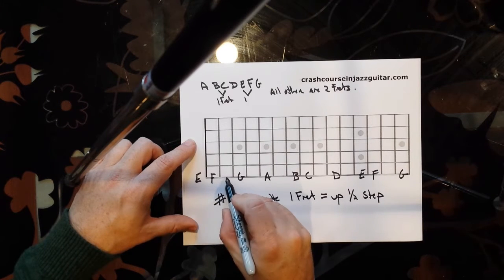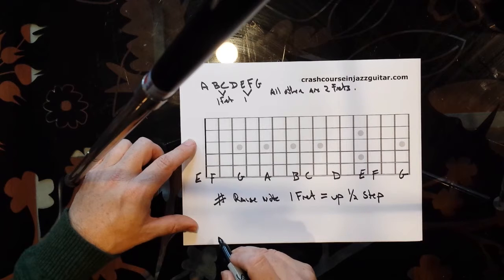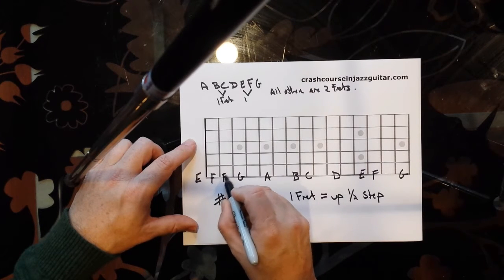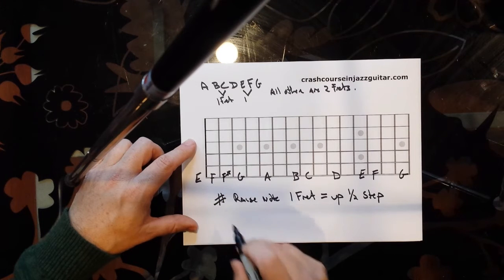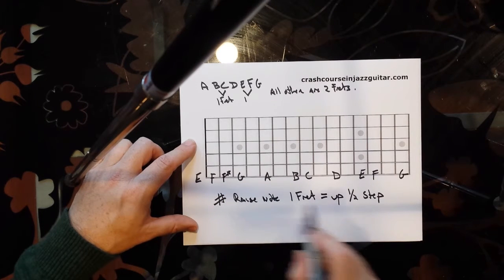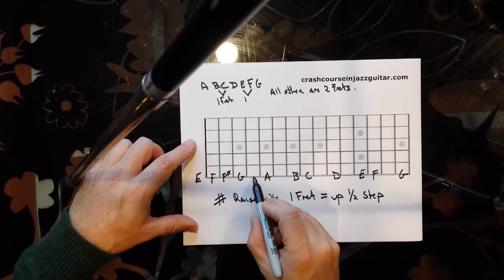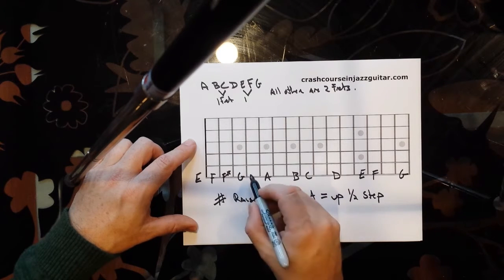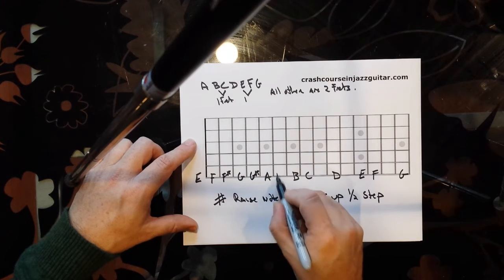So, this note right here, nothing's being played on it. If we're using sharps, it's an F sharp, because we took the F and went up 1 fret. 1 half step, F sharp. So this note is going to be, we're going up, right? It's going to be G sharp, that's right. A sharp.